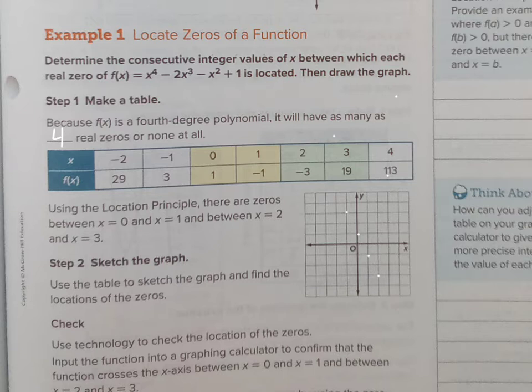But now it says using the location principle, there are zeros between x is 0 and x is 1. Why? Because the y value at 0 was positive, the y value at 1 was negative, so it had to hit the x-axis somewhere in between these two x values. And we also have a 0 between 2 and 3. Why? Well, because the y value at 2 was negative, the y value at 3 was positive, and so again, somewhere in between 2 and 3, the y value had to be 0.